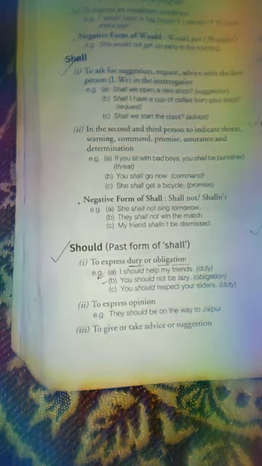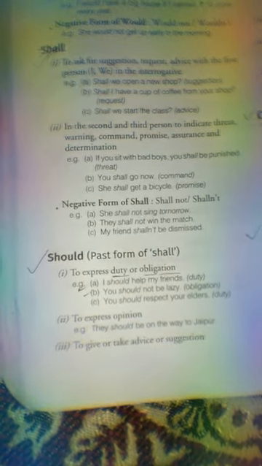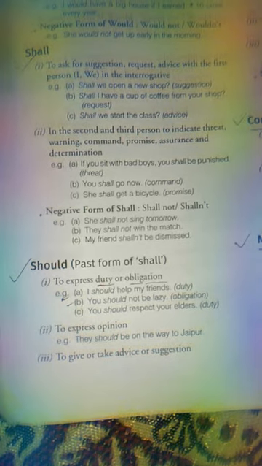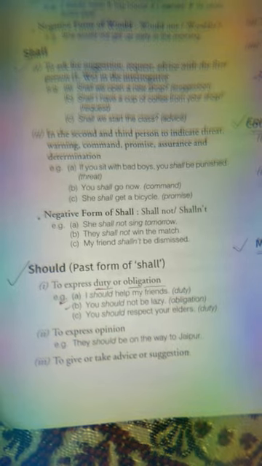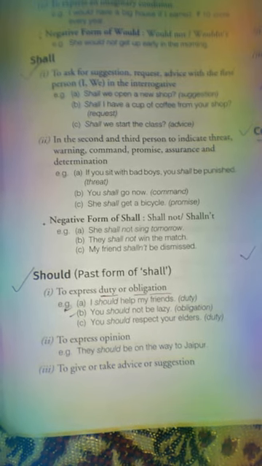Let's have a look. It's all about shall as well, once again projecting future. Shall, this modal auxiliary verb, has certain other usage as well. Let's have a look. To ask for suggestion, request, advice, with the first person. Basically shall is used with I and we in simple sentences.